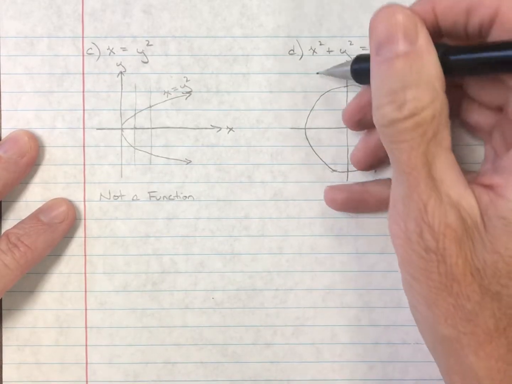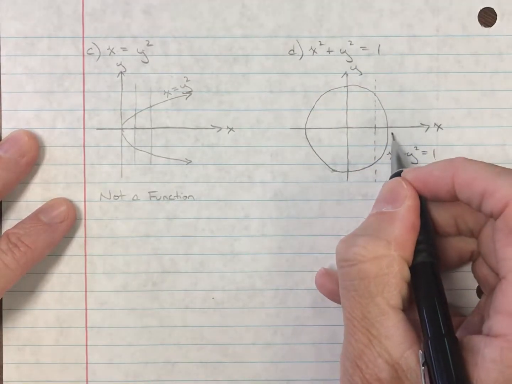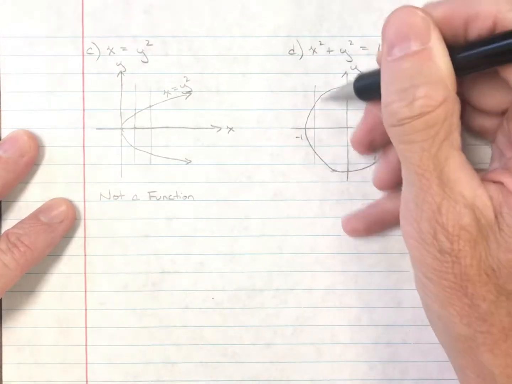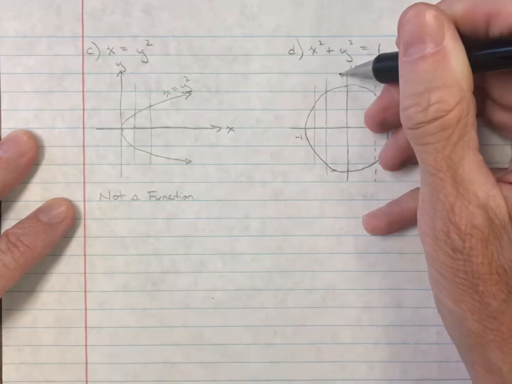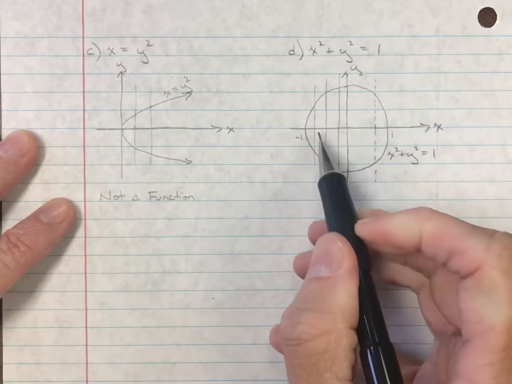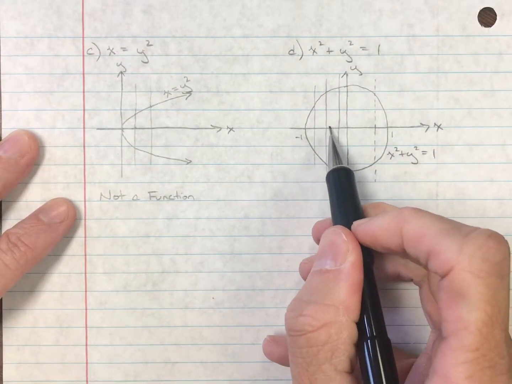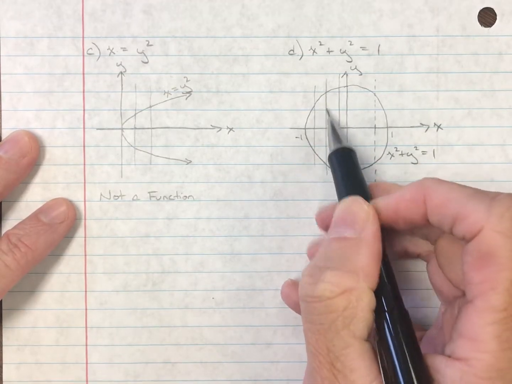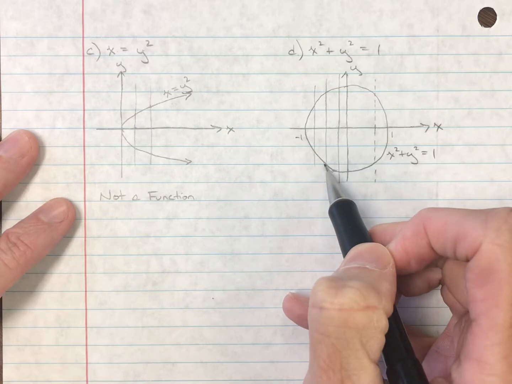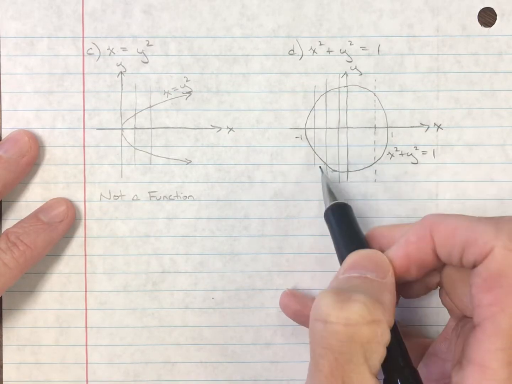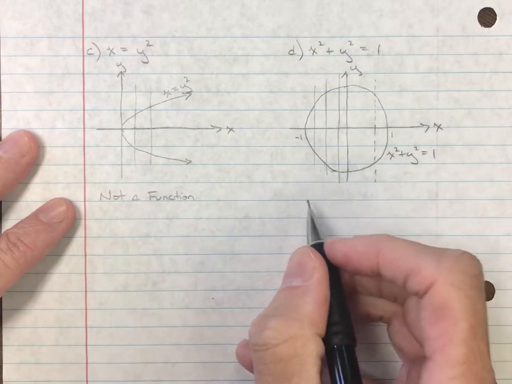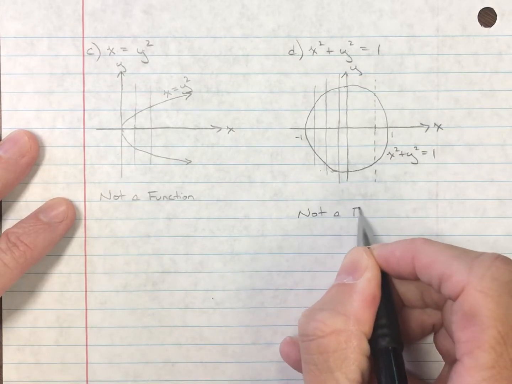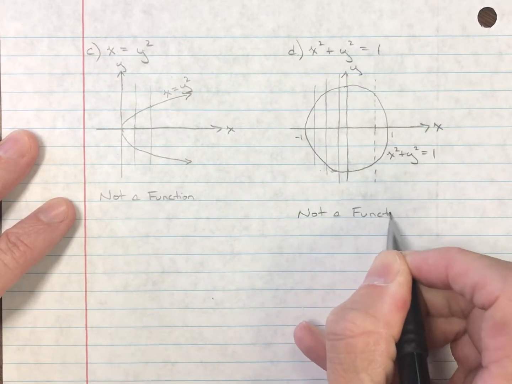And everything between 1 and -1, all these vertical lines represent x values that have more than one y value. All these vertical lines touch our circle in two places. Okay, so again, this one is an example that is not a function.